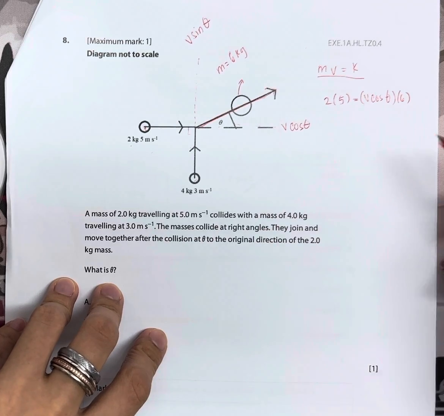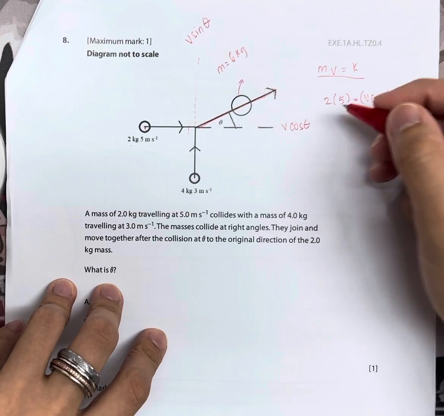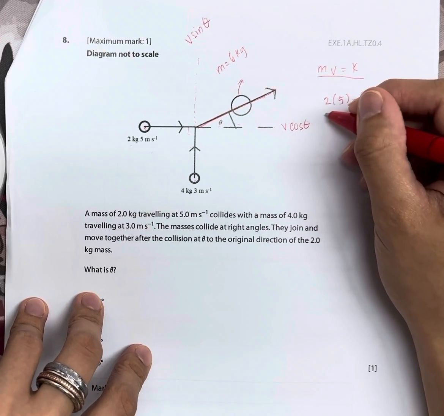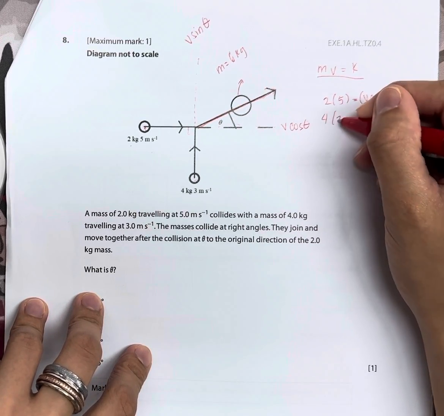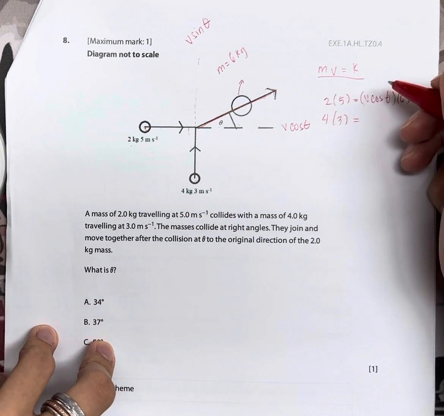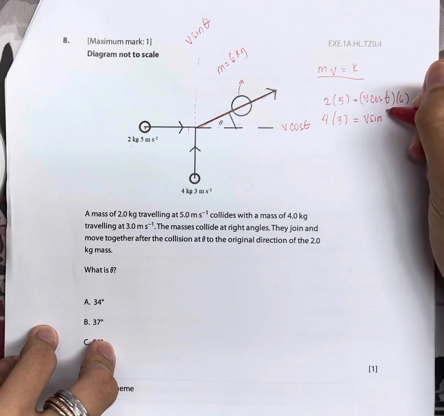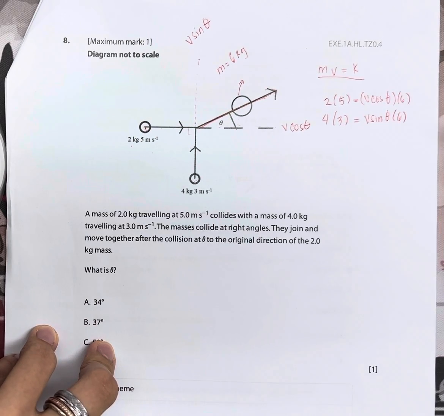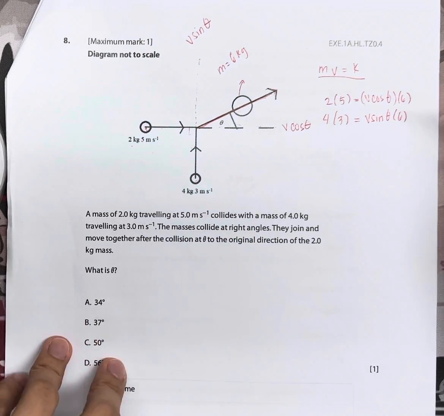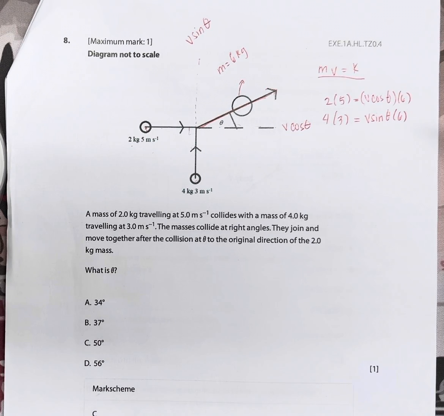For the vertical component, we are going to take into account this object here. Before the collision, this object weighed 4 kilograms. It was traveling at a speed of 3 meters per second. And then after the collision, it now is v sine of the angle multiplied by the mass, which is 6 because they combined. Now moving forward, there are actually two ways you can solve this. The faster way is to just label your equations.